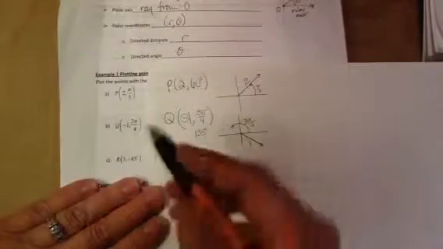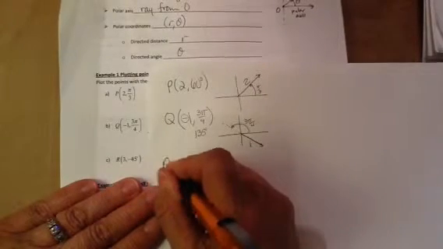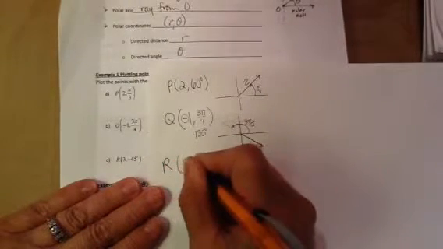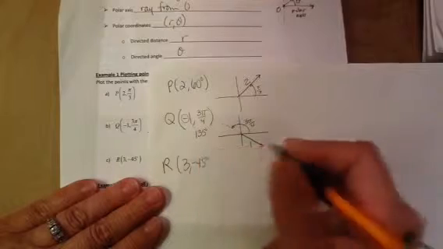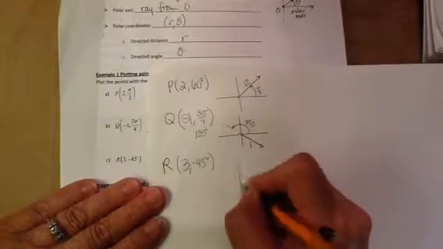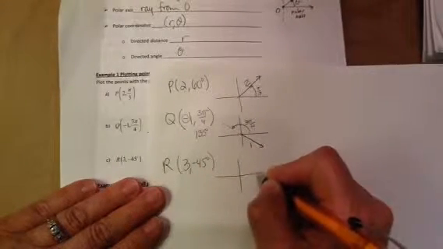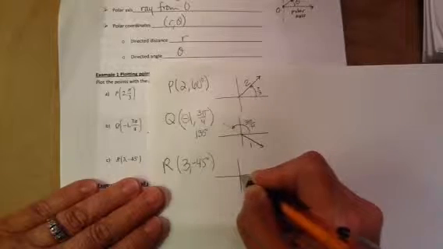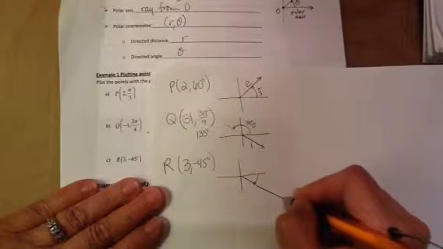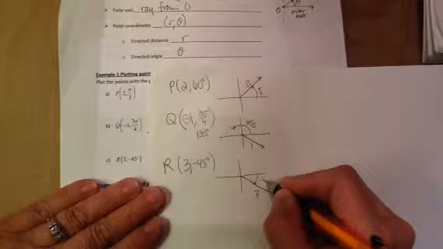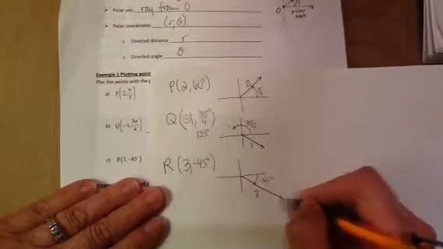Look at this one. This is the coordinate 3 and -45 degrees. So what I'm going to do here is draw my axes. I'm going to go -45 degrees, and then I have a length of 3. -45 degrees and a length of 3.